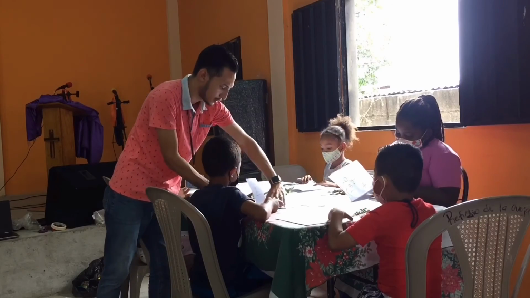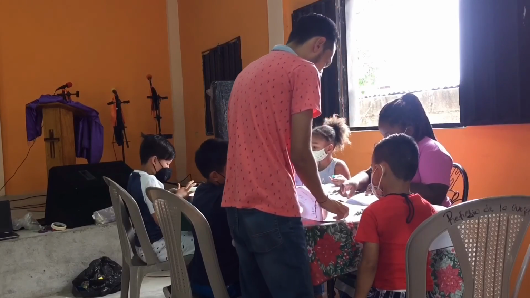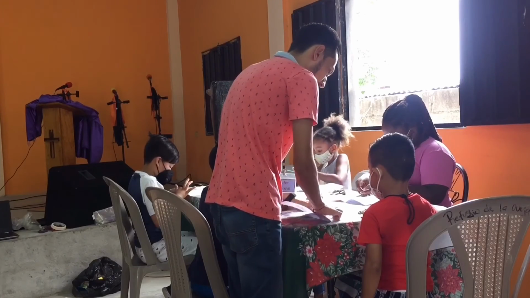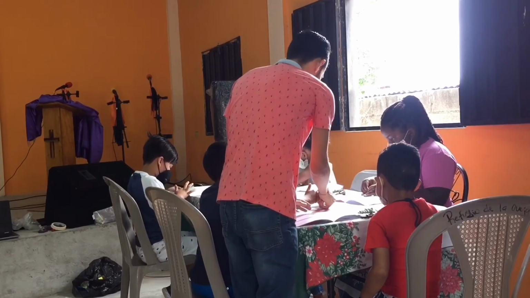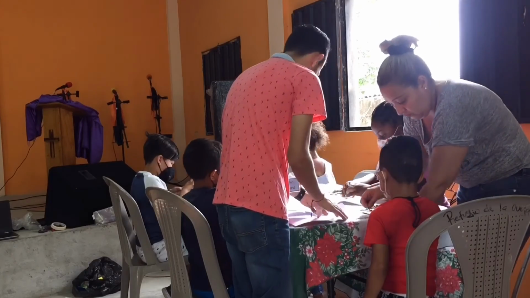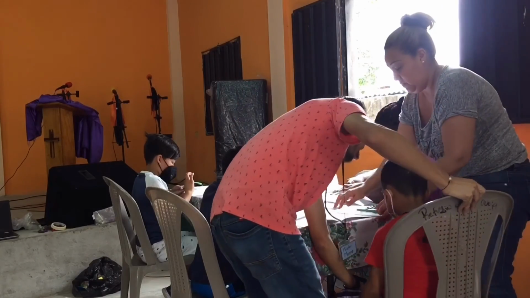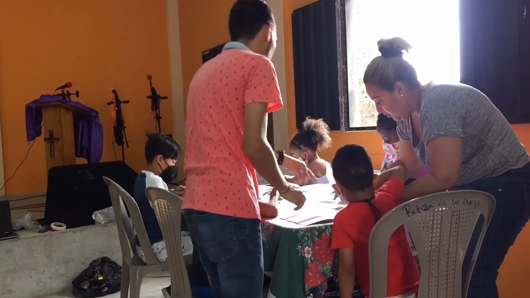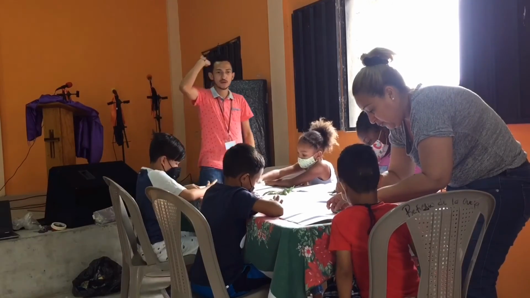Here you are going to place your plant, okay? With your finger. Here you are going to start placing, okay? With your finger you are going to use it. And you're going to place. When you finish, just raise your hand, okay? If you finish, raise your hand.